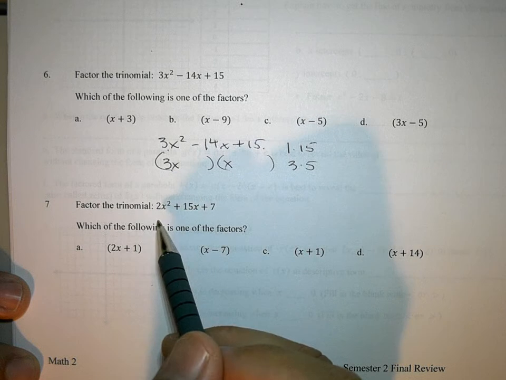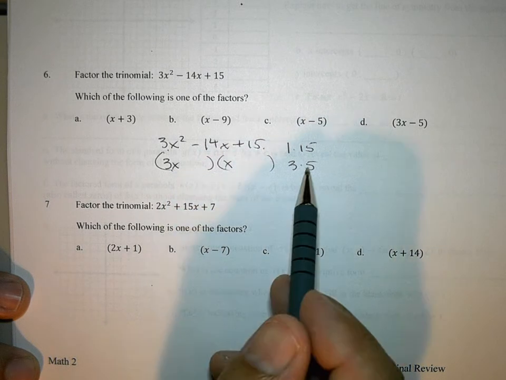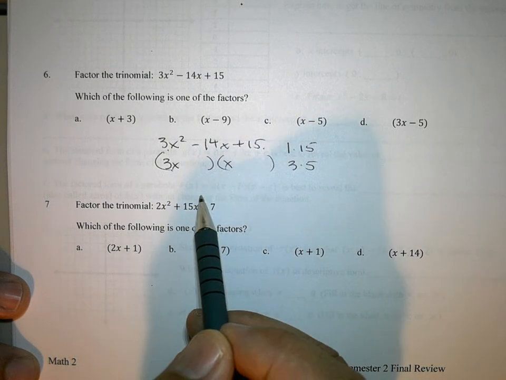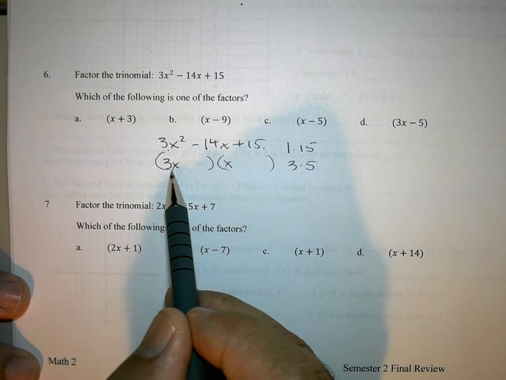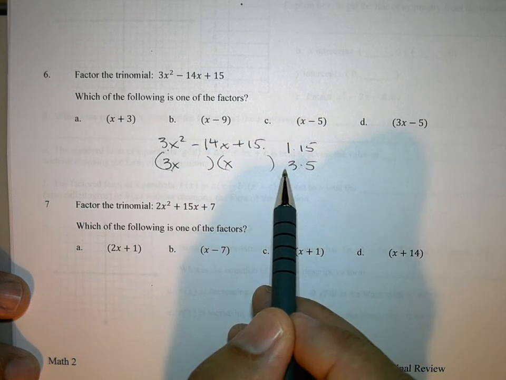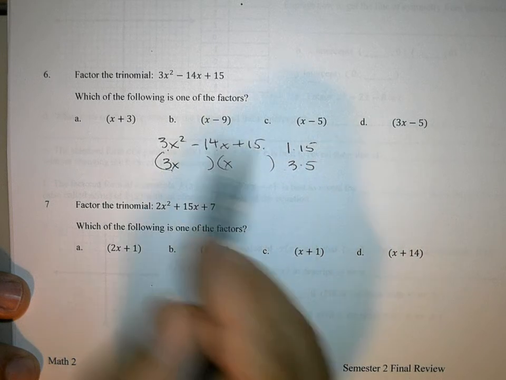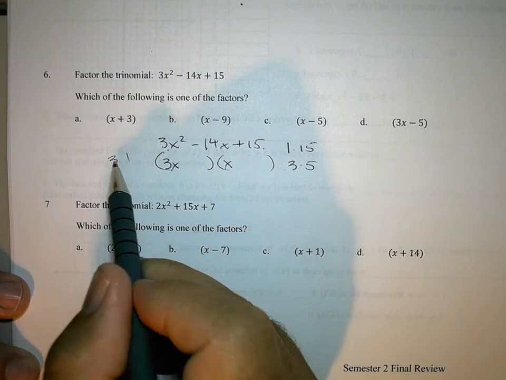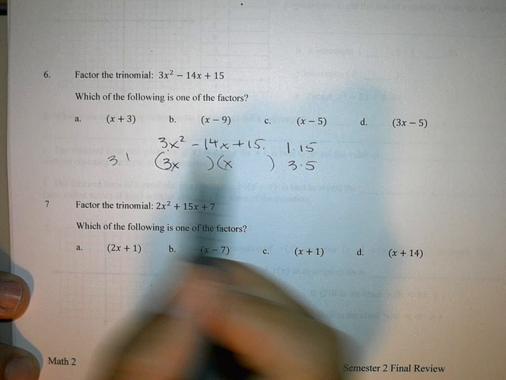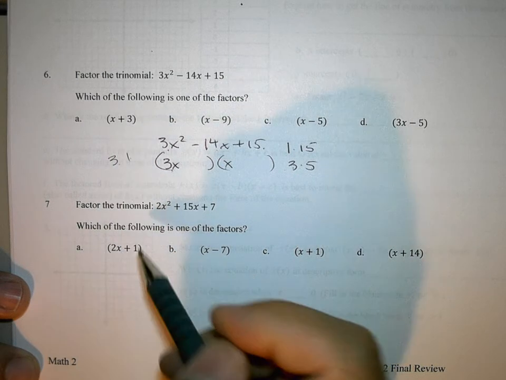We're trying to come up with negative 14 here. So, for instance, 3 times 3 is 9, 5 times 1 is 5, and 9 plus 5 is 14. There it is.